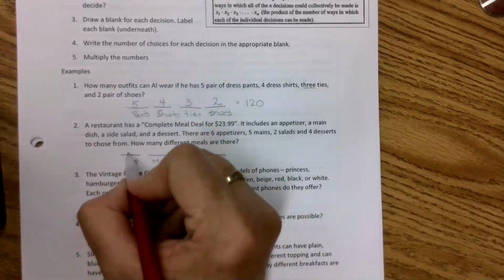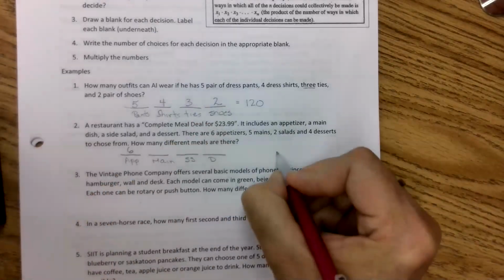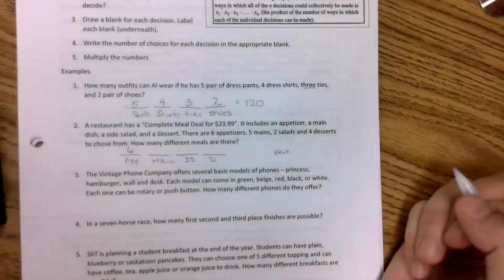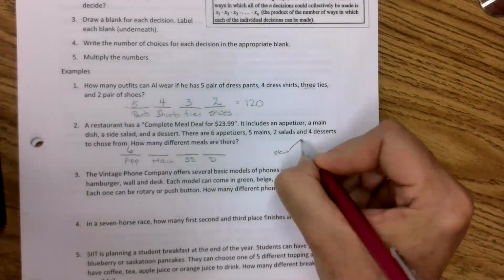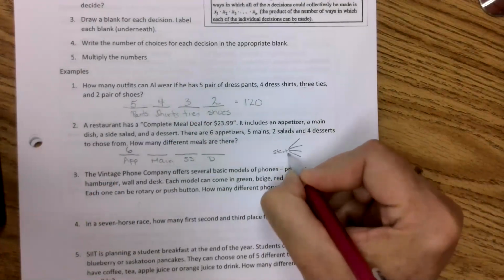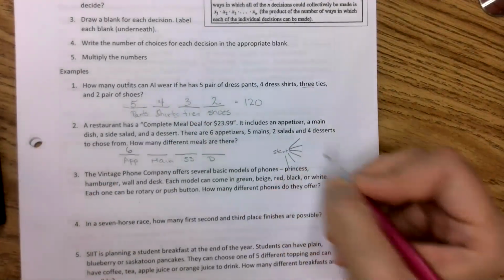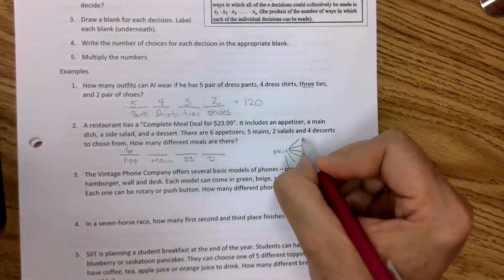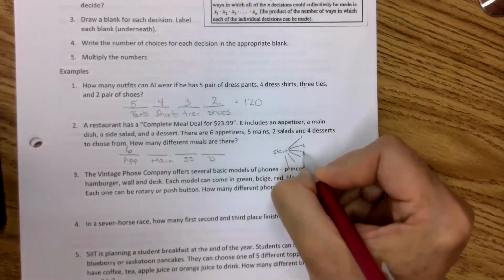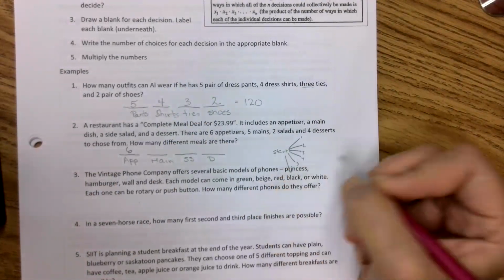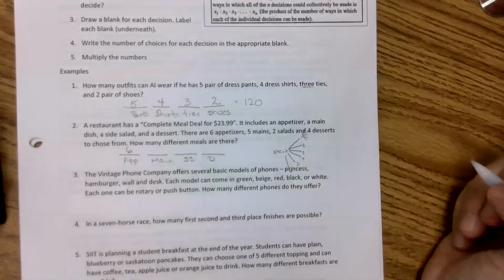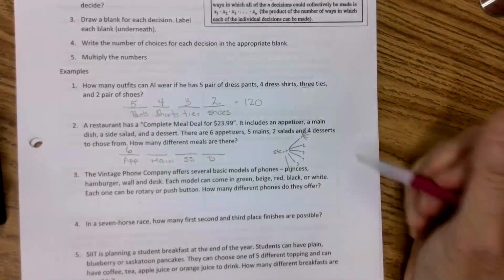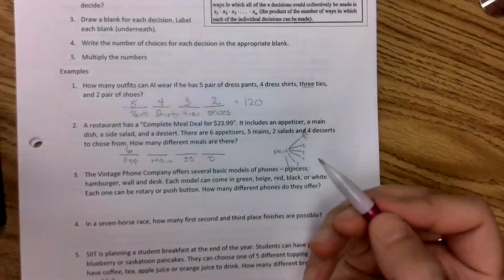We can choose one of 6. So if we were doing this as a tree diagram, we would start out with 6 branches like that, so this would be 1, 2, 3, 4, 5, 6. And then you would go, I've got 5 mains, so then this wouldn't have 1, 2, 3, 4. Okay, my diagram's already ugly. I'm going to stop. But that's essentially what we're doing, we're just multiplying.